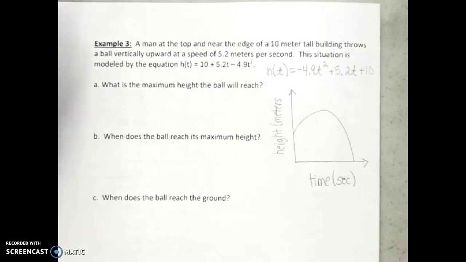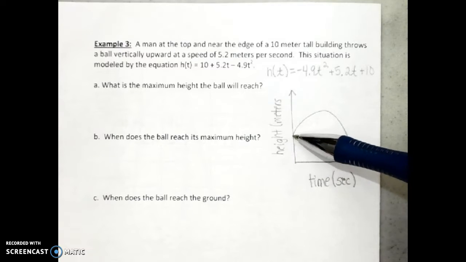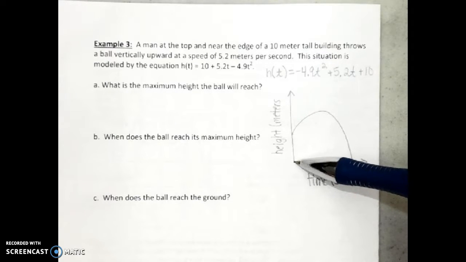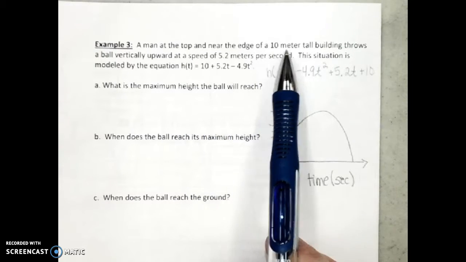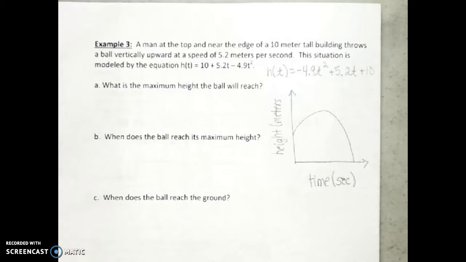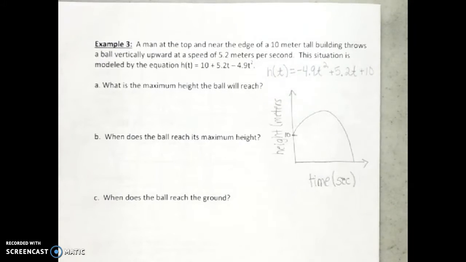So, I've already drawn a graph for us. You say, thinking to yourself, Miss Lusher, how did you know to make it start here rather than starting down at 0, 0? Here's how I knew. A man at the top and near the edge of a 10-meter tall building throws a ball vertically upward at a speed of 5.2 meters per second. He is already 10 meters in the air when he throws the ball, so the ball is 10 meters above the ground. And then it gives you the equation.